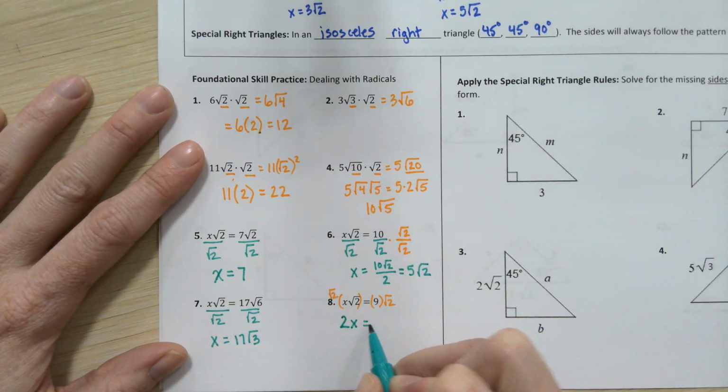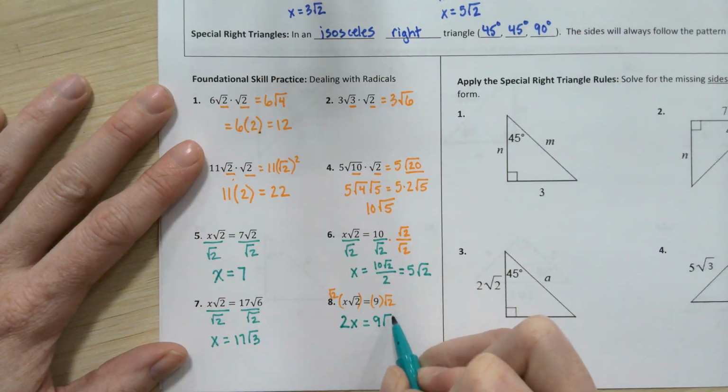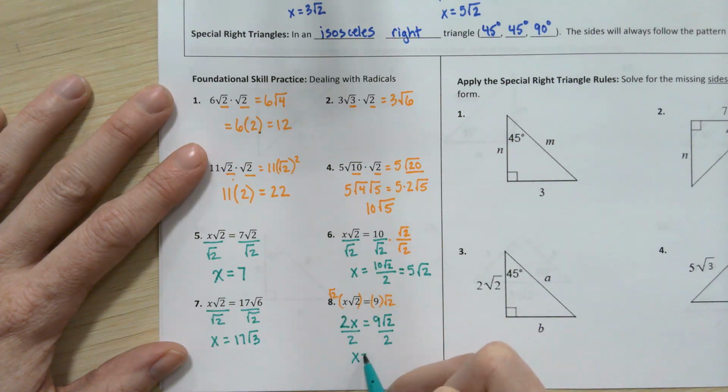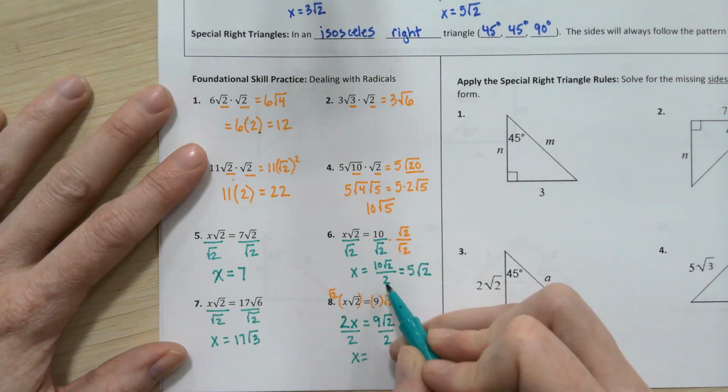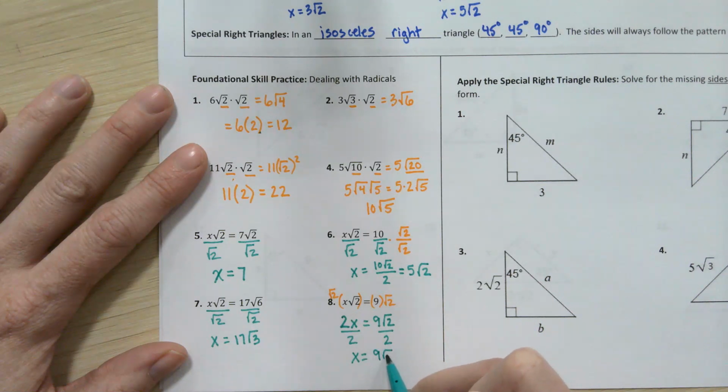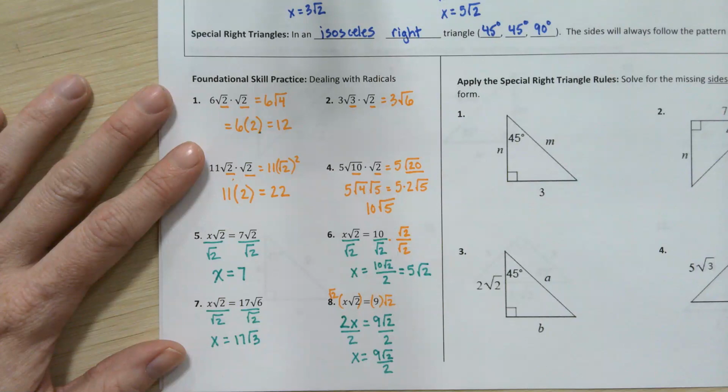So we haven't isolated the x yet, but we've turned the root that was attached to it into an integer. And then that gives us an integer that's a little bit easier to divide by. In this case, 9 divided by 2 doesn't work as nicely as 10 divided by 2 does. So we typically don't write a decimal out front. We would just leave this in fraction form. So x is equal to 9 root 2 over 2.